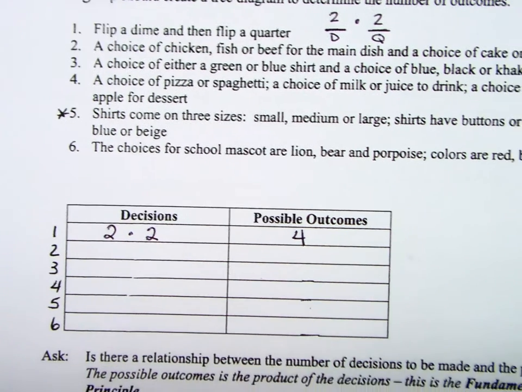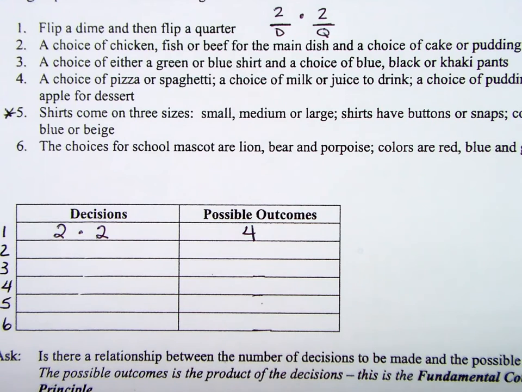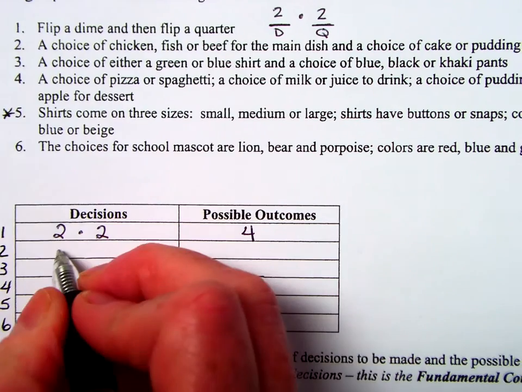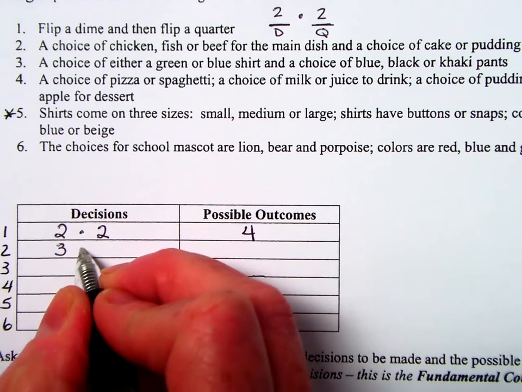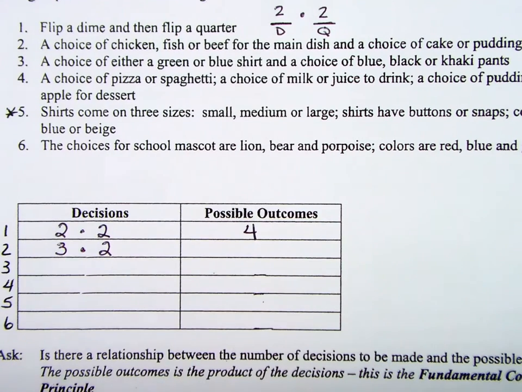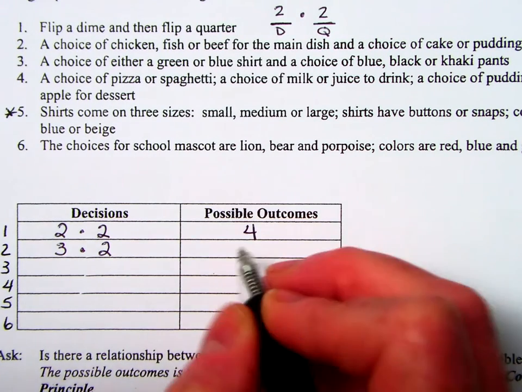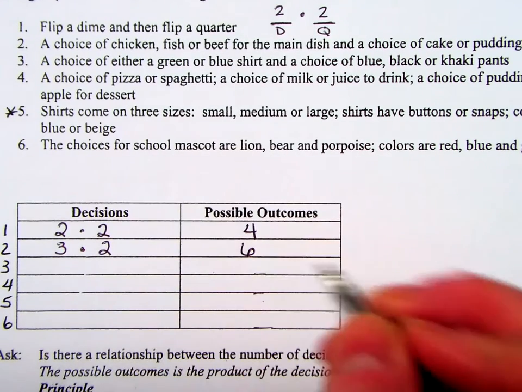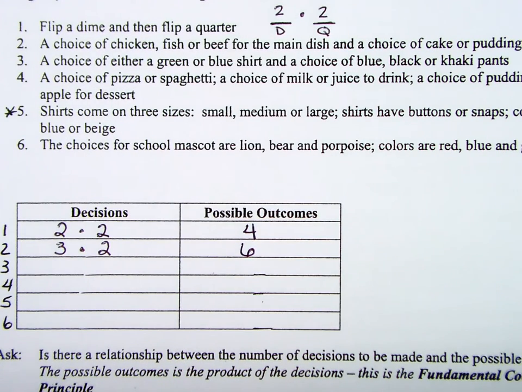So what about this number 2? You get a choice of chicken, fish, or beef for the main dish, and then a choice of cake or pudding for dessert. So how many choices did you start with for the main course? 3 choices for the main course. And after that, you got your choice of either one of the 2 desserts. So how many possible combinations could there have been? 6. Yeah, it's going to increase a little bit, but that's the basic understanding.